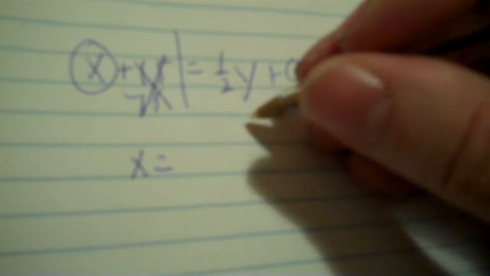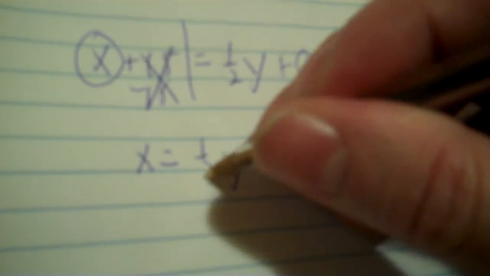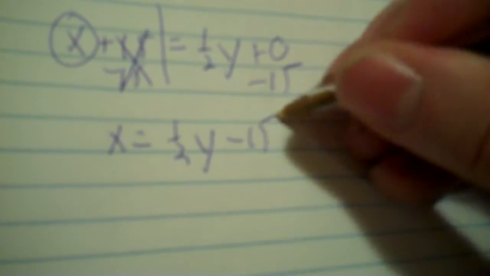That's negative 15. But you put the letter first, then minus 15. So now rewrite that, okay? X equals 1/2 y minus 15. And now we have a base variable. That's the point of that. Okay, base.